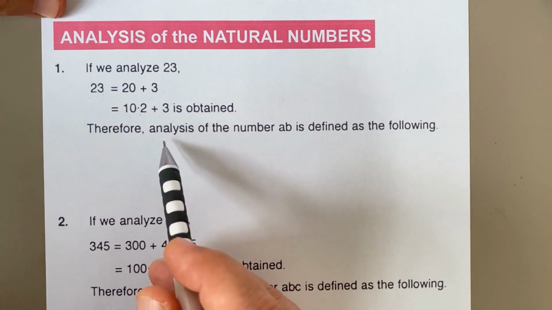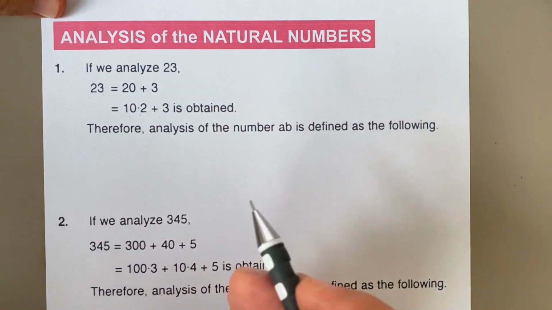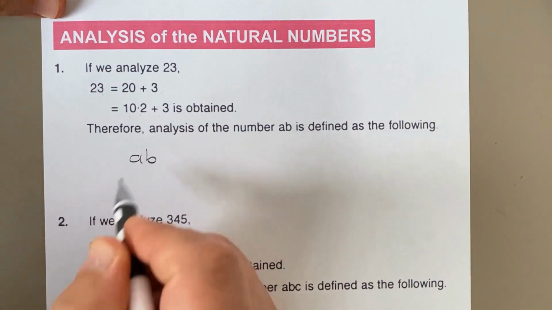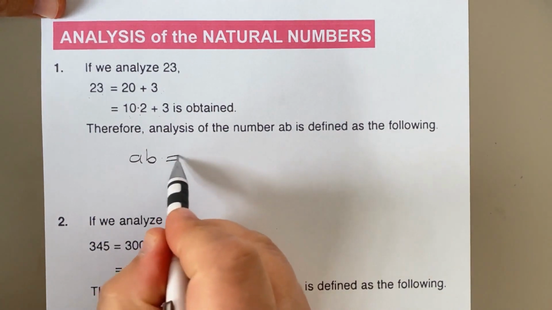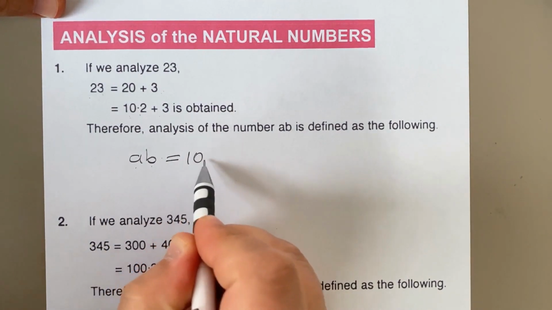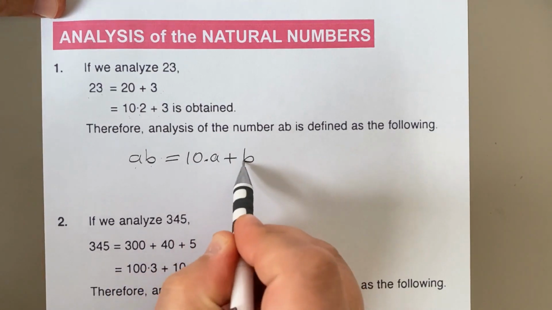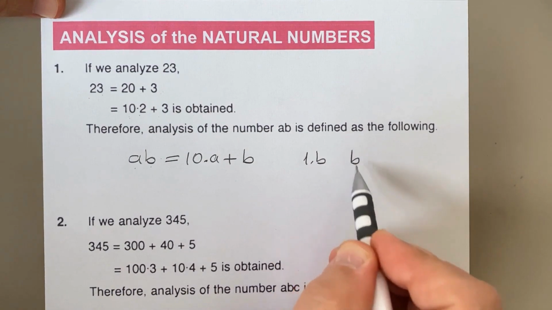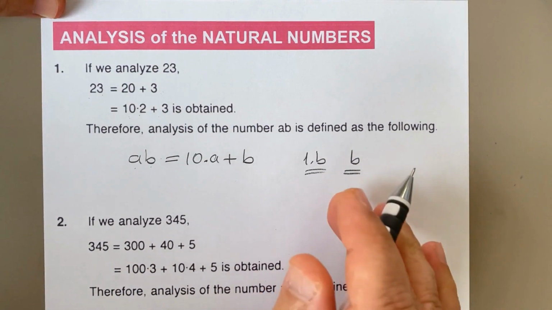So how do we define the breakdown of the number AB? Like this. When breaking down the number AB, I can write it as 10 times A and B. So 1B and B are the same thing.